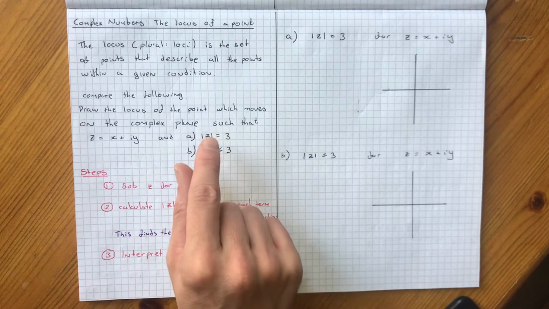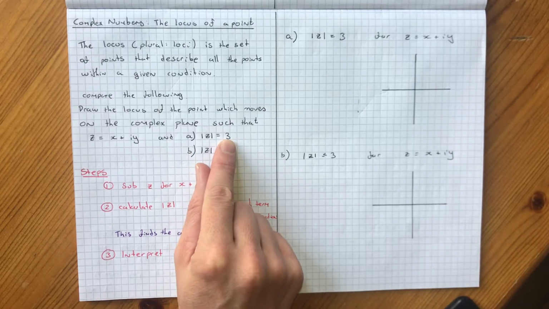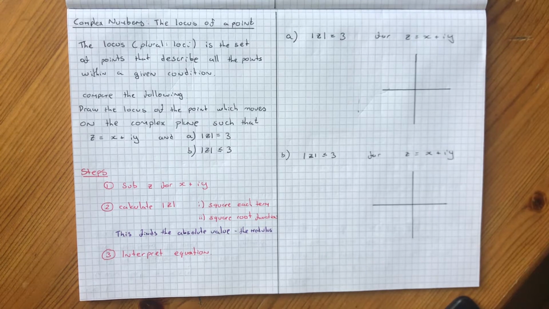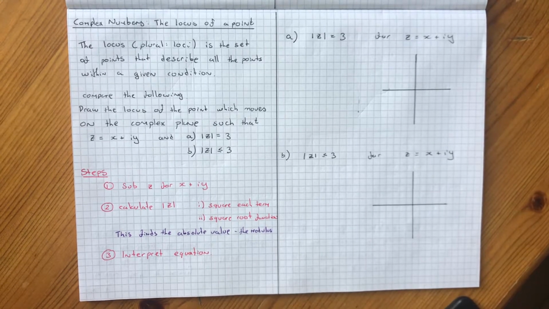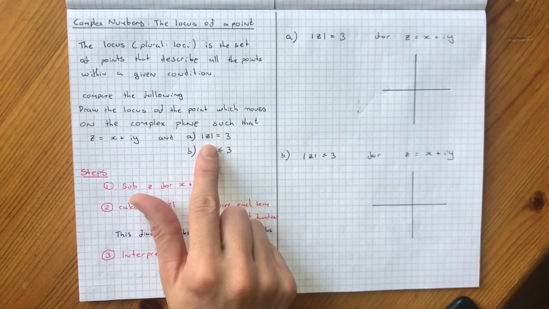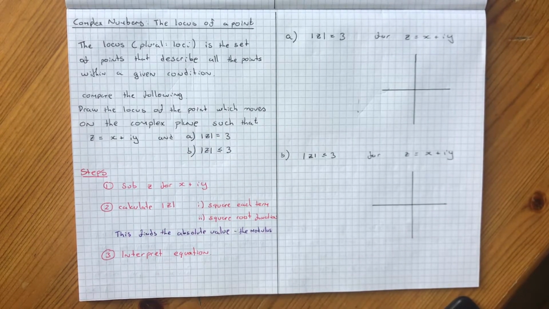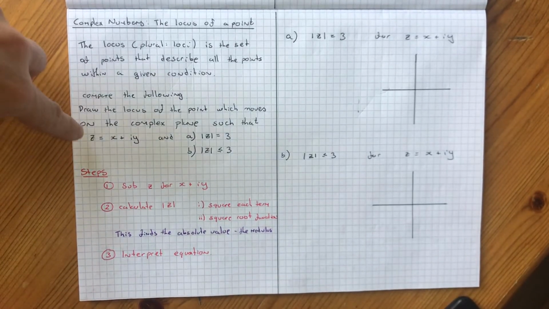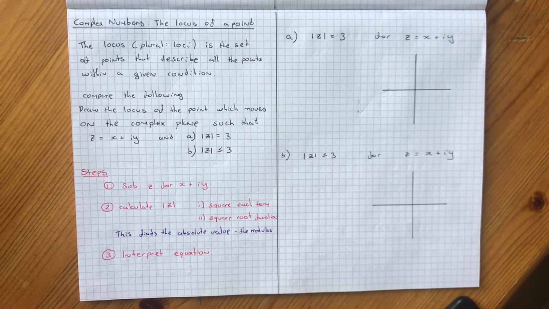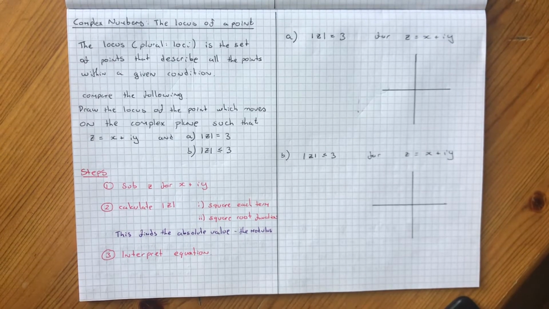We're going to look at the modulus of z equaling 3, and then the modulus of z being less than or equal to 3, and you'll see the difference in the description, as that is the condition I've put on the complex number, given that z equals x plus iy. So the steps we're going to do are: substitute z for x plus iy, and calculate the modulus. If you remember that from looking at the Argand diagram, that's actually just calculating Pythagoras, but we'll look at it in detail.